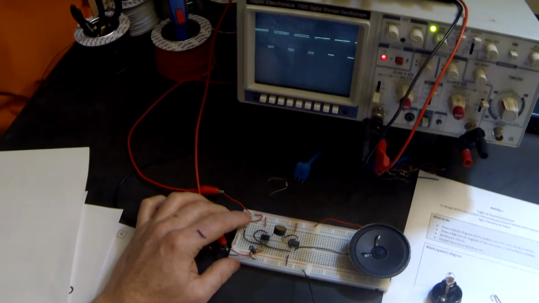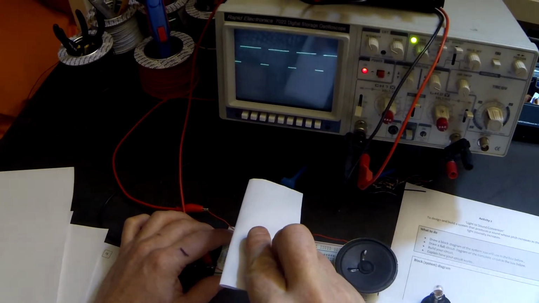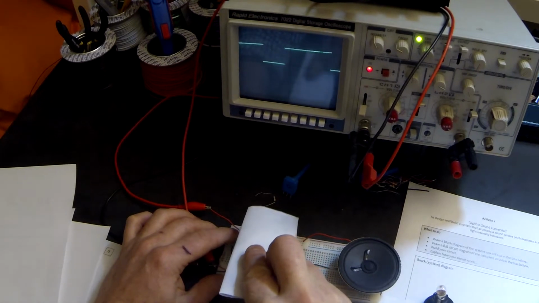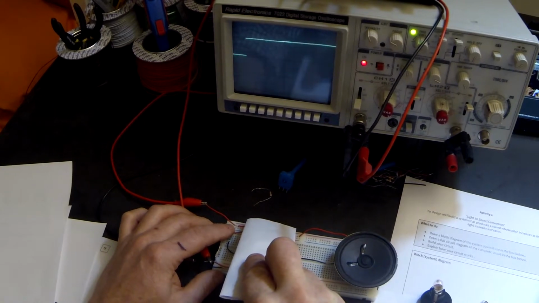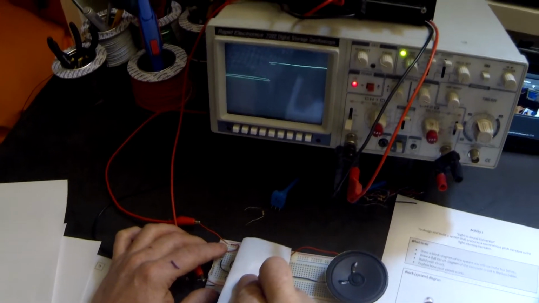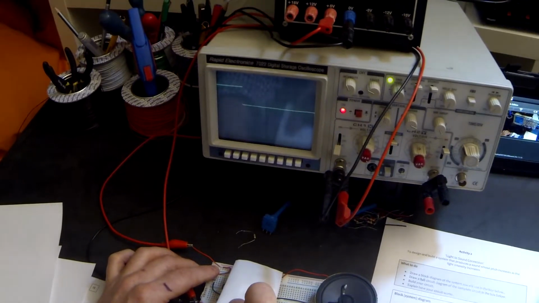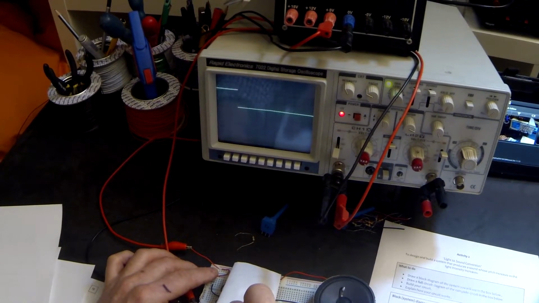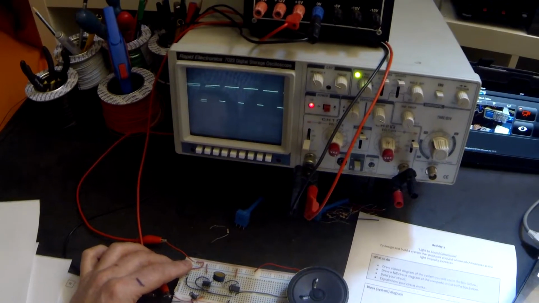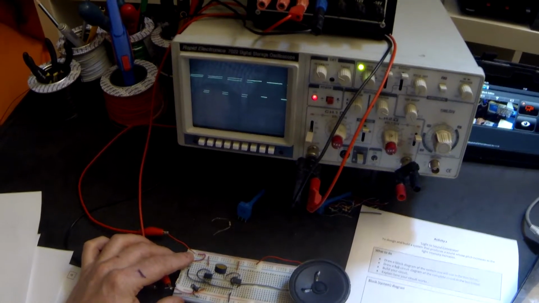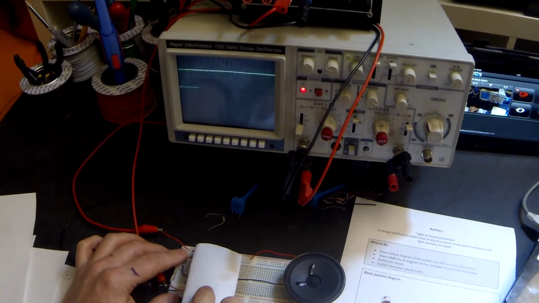And as I cover the LDR, and that is with the paper right over the top of the LDR, giving it its maximum resistance, and with the paper off, its minimum resistance, i.e. as we have more light, we are increasing frequency. As we reduce the light, we decrease the frequency.